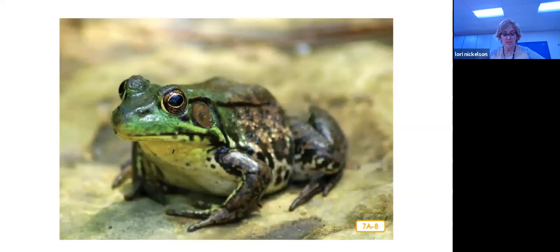Bullfrogs are the largest kind of frog found in North America, and they can grow more than half a foot long and weigh more than a pound. That's really a big frog. The bullfrog gets its name from the loud cow-like noise it makes. A male cow is called a bull. What sound does a cow make?